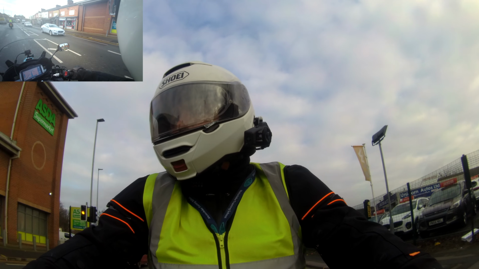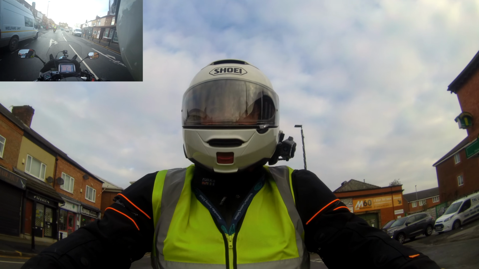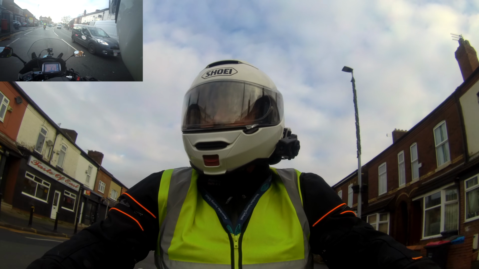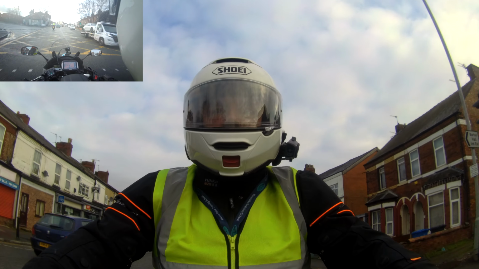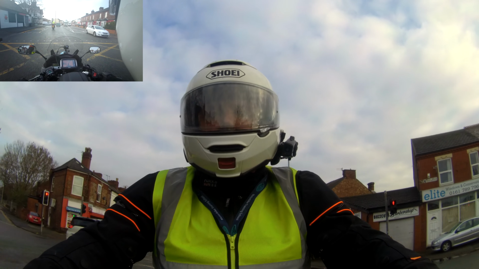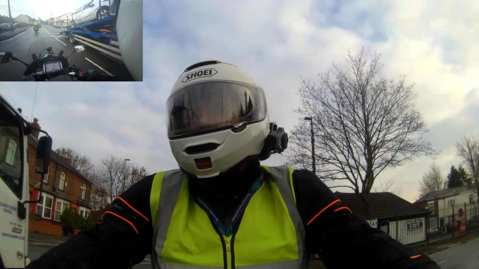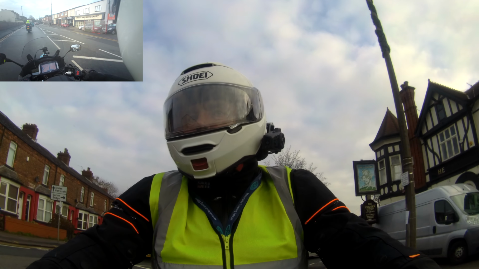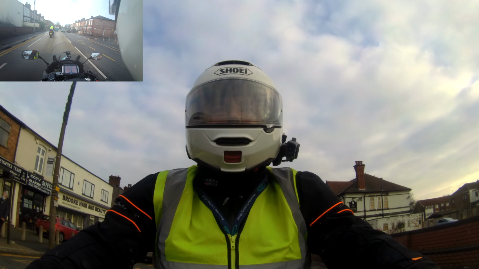Mirrors before brakes. Crossroads again, scanning around, ensure I'm aware of anything. Jumping the lights, mirrors, approaching hazards, constantly aware what's behind and around.